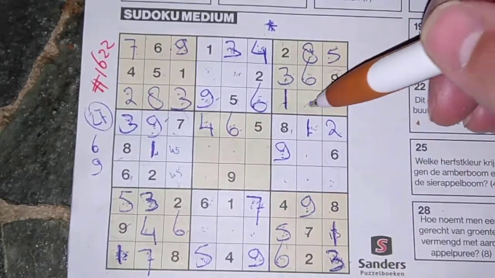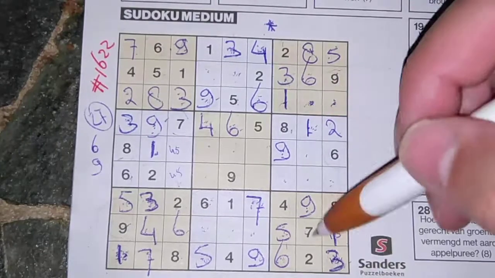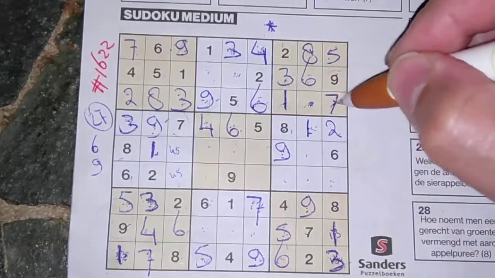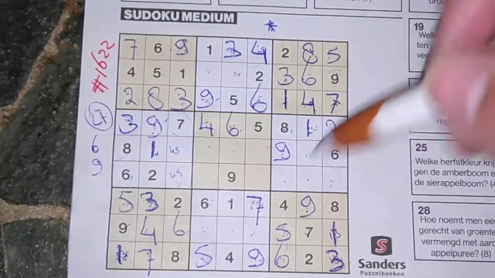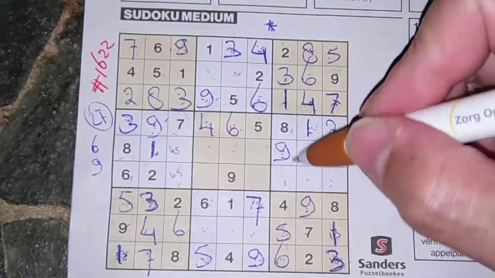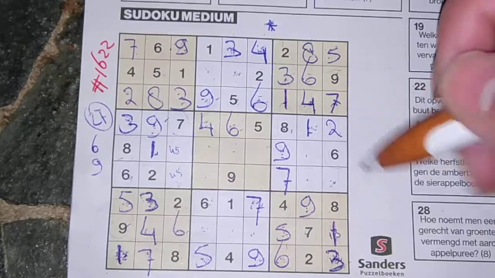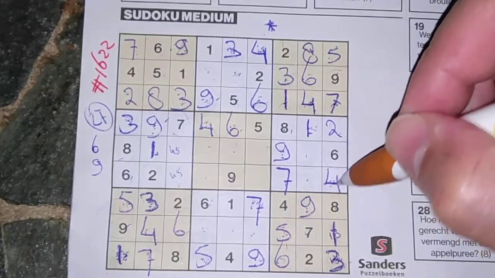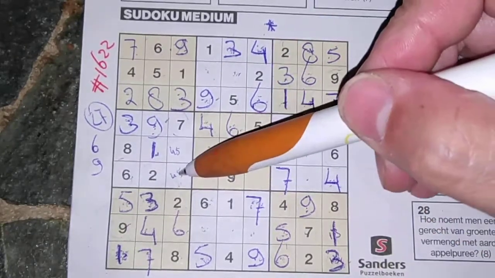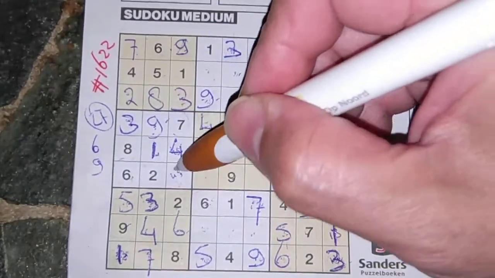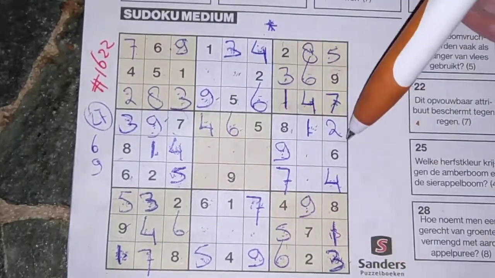These two numbers, the 4 and the 7. We see here 7, no 7 there. 7 should be here. The 4 goes there. 1 box left in this column for the number 7. 1 box left in this last column for the number 4. Now we have a 4 here. So this cannot be a 4 anymore. This should be the 4 and this should be a 5.